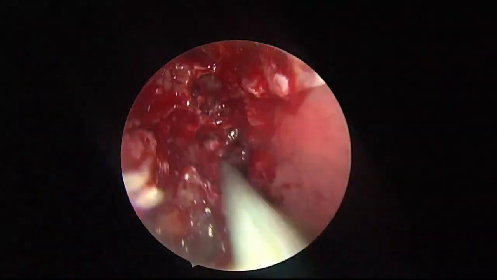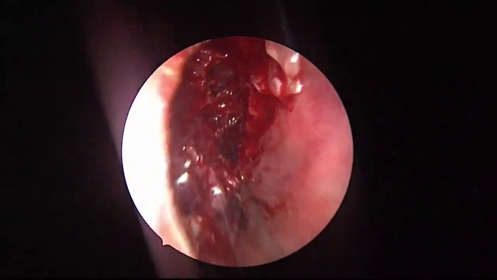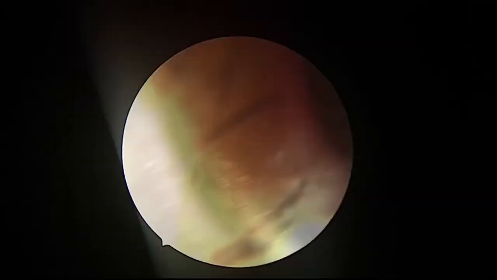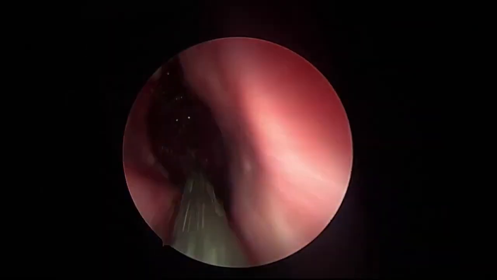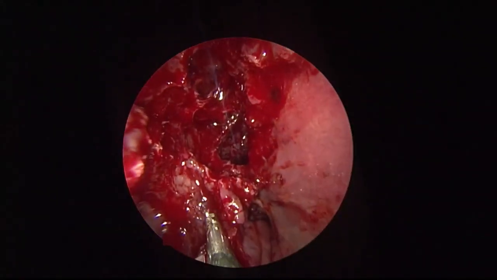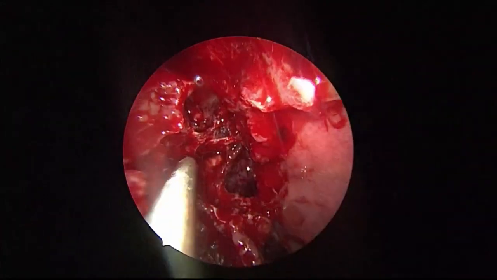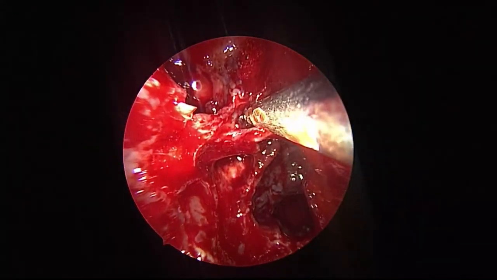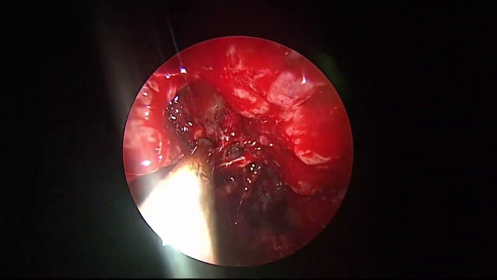All sinuses, good. That's the panoramic view. All clear, everybody?